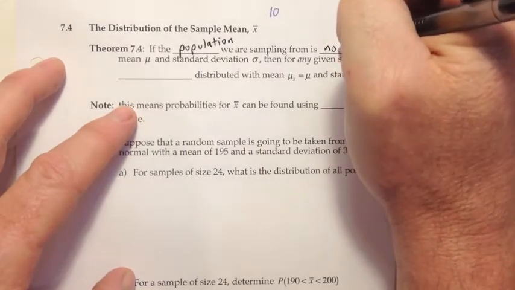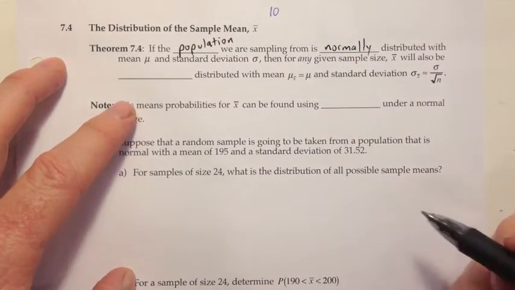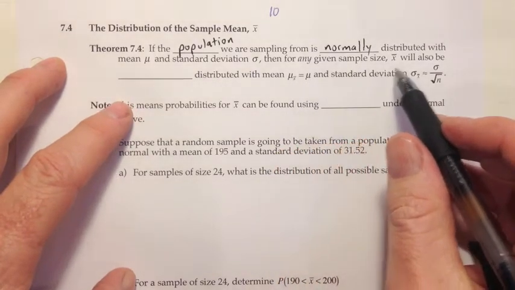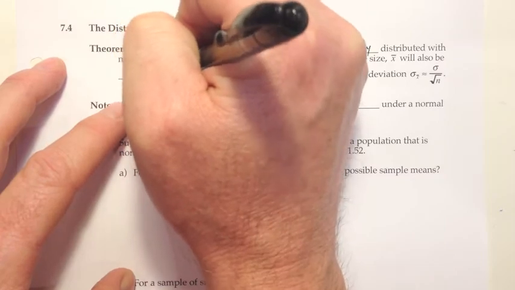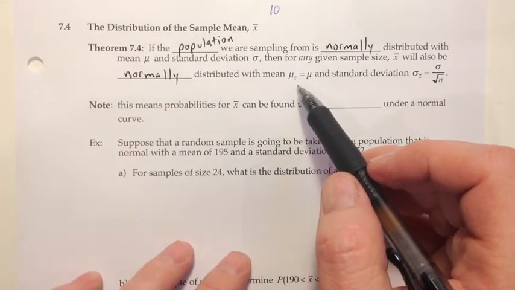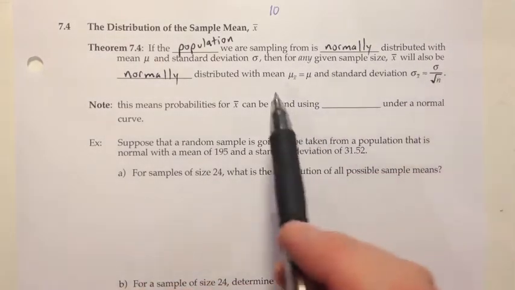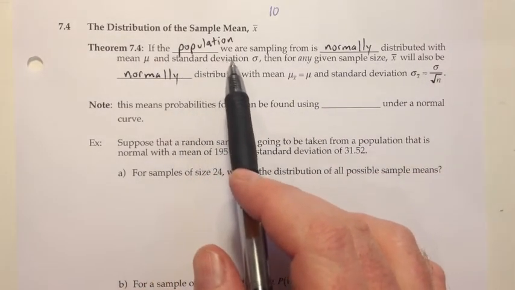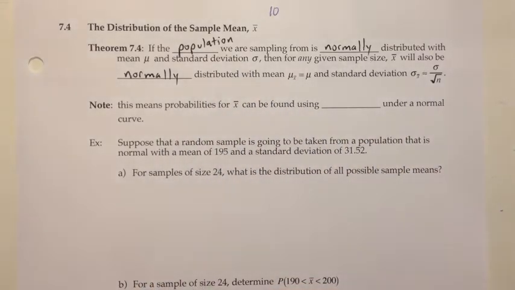So if the population we are sampling from is normally distributed with a mean of mu and a standard deviation of sigma, then for any given sample size, x bar will also be normally distributed. And then this part is just a repetition of our previous theorem, which tells us the values of mu of x bar and sigma x bar. So the new piece is this one. If the population is normal, then the x bar will be normal also. So that's our first condition. If we know that the population is normal, then we'll know x bar is normal too.